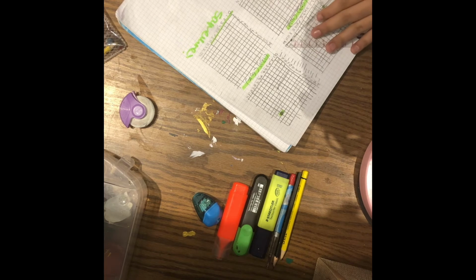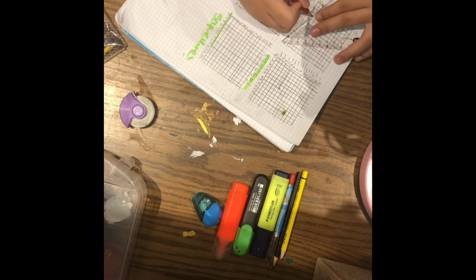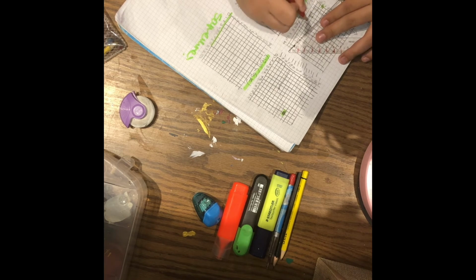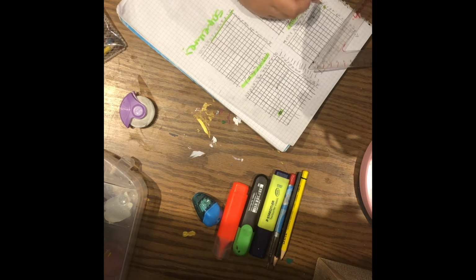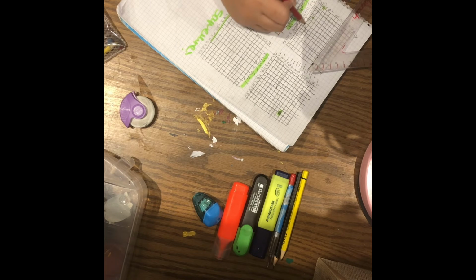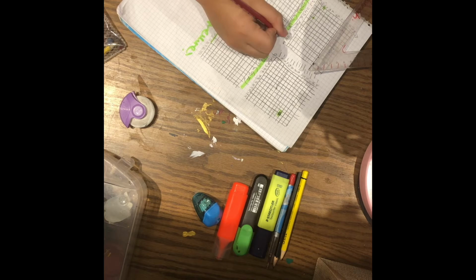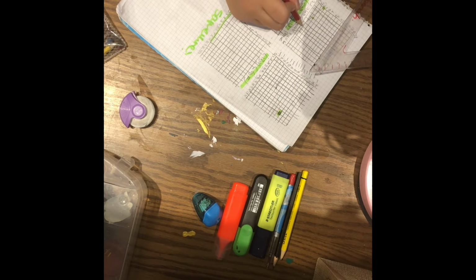We have the points going that way, and we draw the line and it goes downwards. So if it's going from right to left, it is a positive slope, because, again, it's going from right to left.